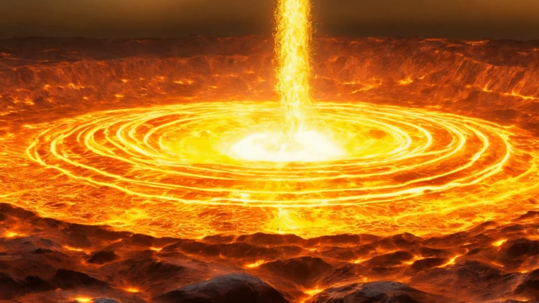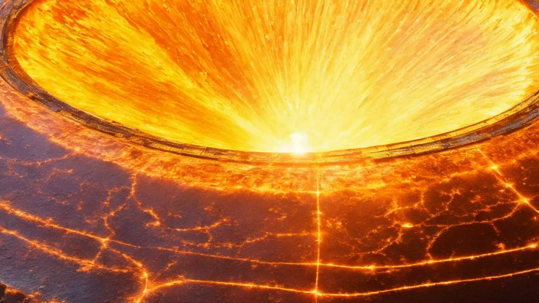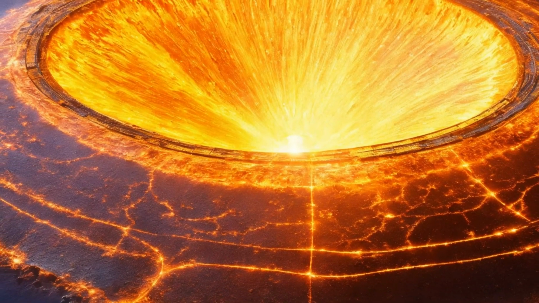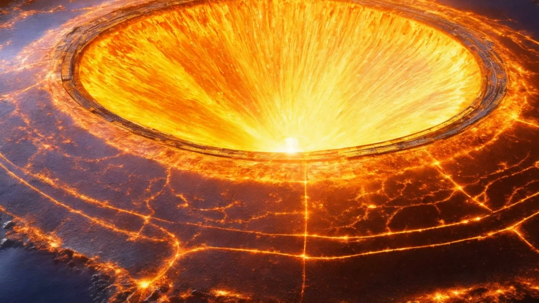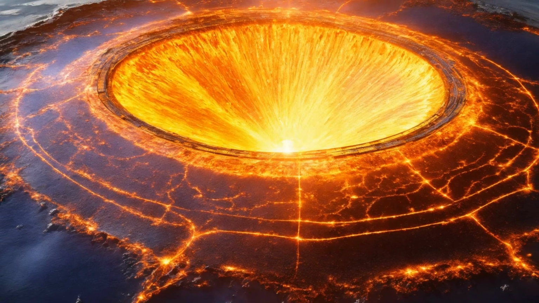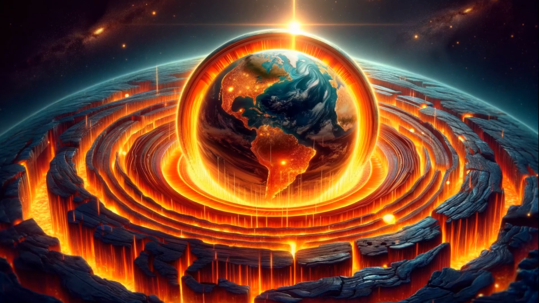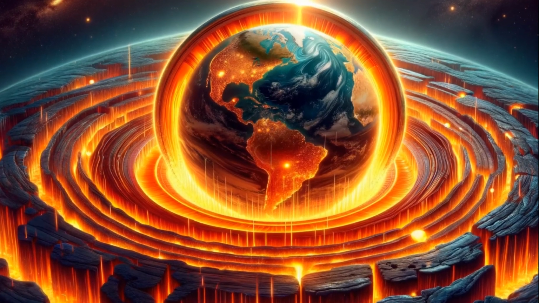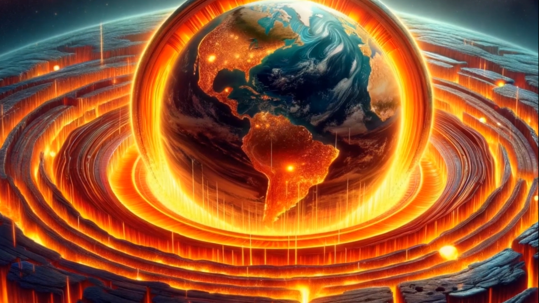The outer core, extending from about 2,900 kilometers to 5,150 kilometers below the surface, is a sea of hot molten metal. This liquid layer is crucial for generating Earth's magnetic field. The movement of the molten iron in the outer core, combined with the planet's rotation, creates a dynamo effect, producing the magnetic field that shields the Earth from harmful solar radiation. This magnetic field also gives rise to phenomena such as the auroras.